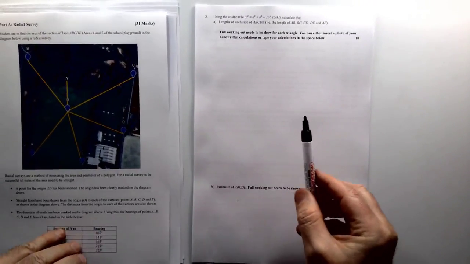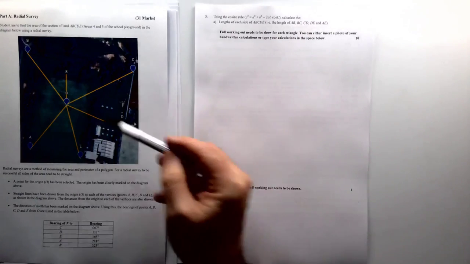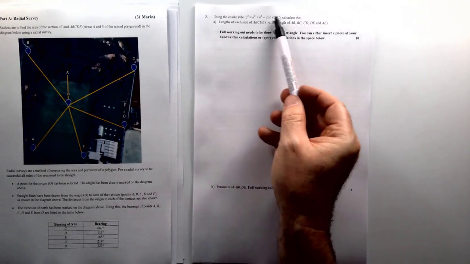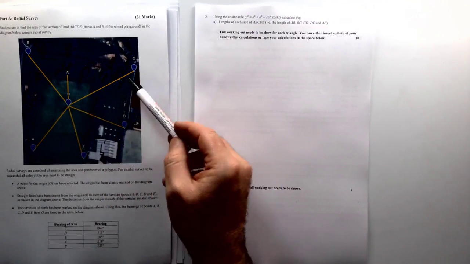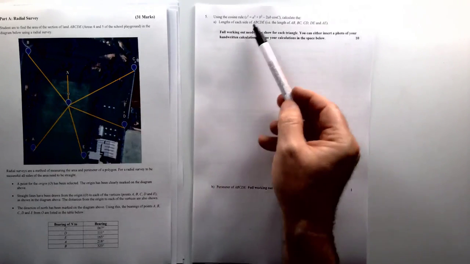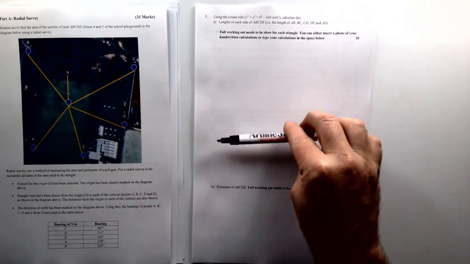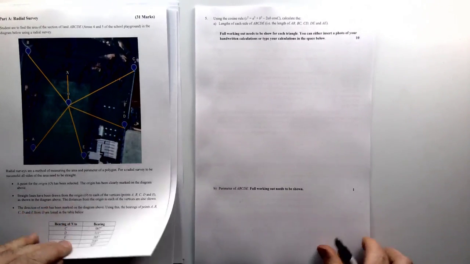Okay, number 5. This time what we're going to be doing is working out the length of each of those outside lines. Okay, again we're given the cosine rule to use. So on your diagram, once you've done it, you will have all of the lengths marked on your diagram. You've worked out the angles. So again, you're just going to use that to work out the length of AB, the length of BC, etc. Again, another 10 marker, so make sure you're showing all of your working there for your 5 different lengths. And to work out the perimeter, you're just going to add up those answers there.